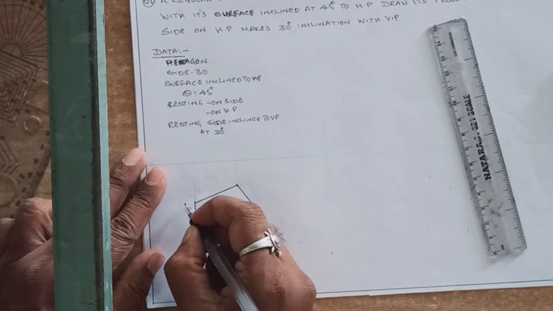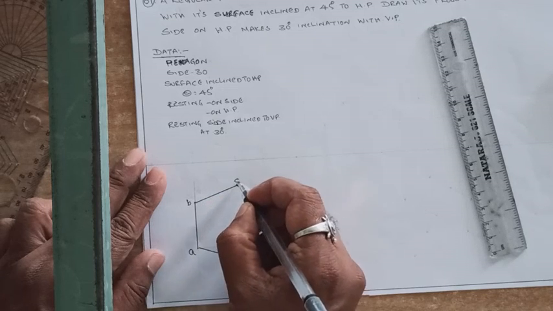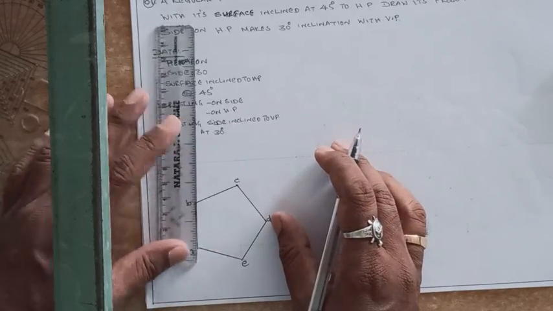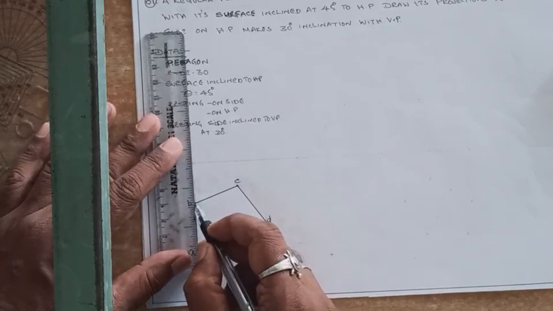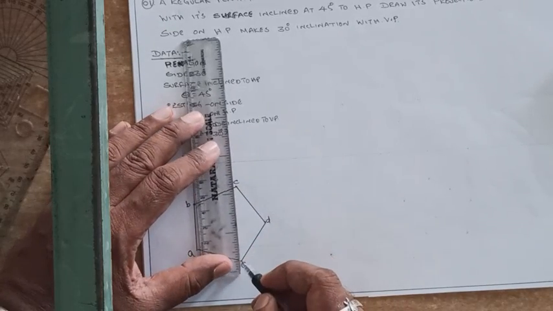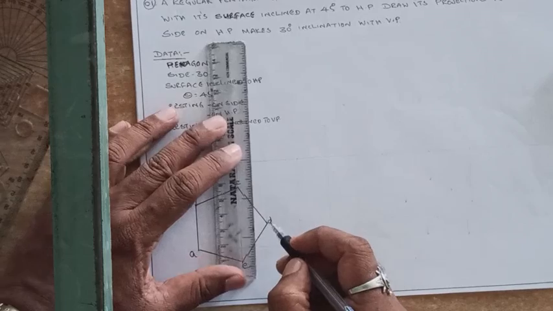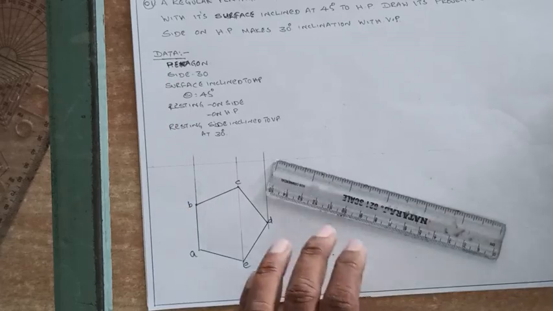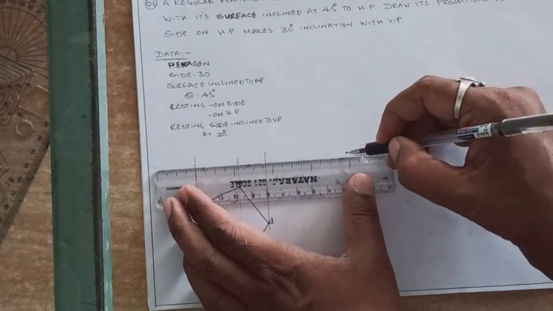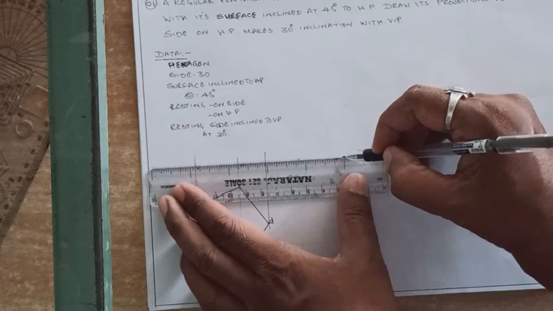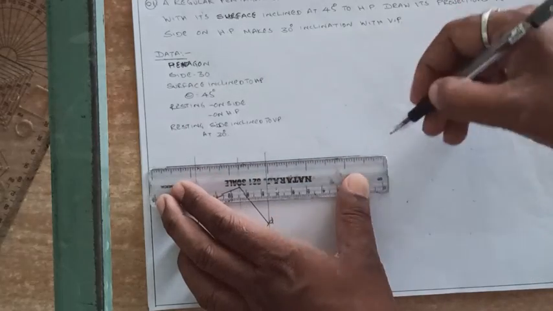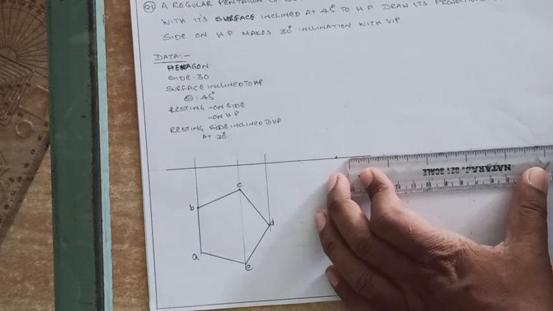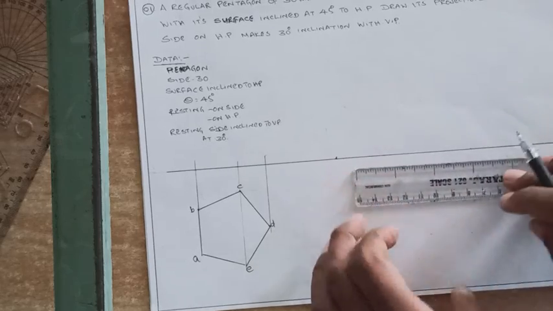So now I am taking A here, B here, C, D, and E. Now project all these points upward. Before that, even now you can draw the XY line. After constructing the lamina, you can draw the XY line at a convenient distance. First construct the figure, then draw the XY line. That will be easy. So practice like that.